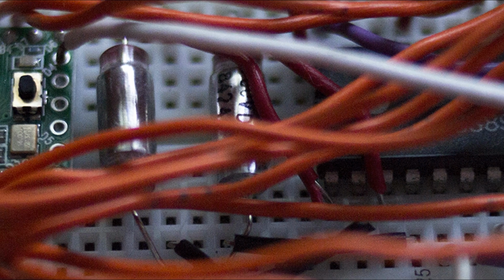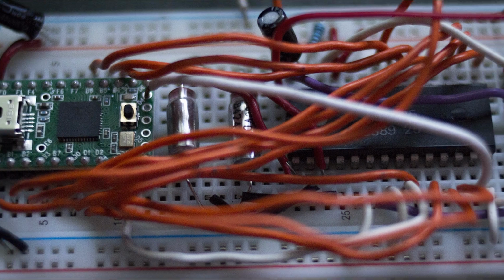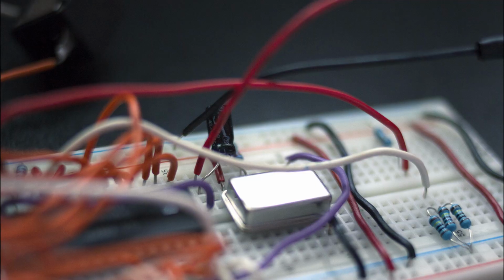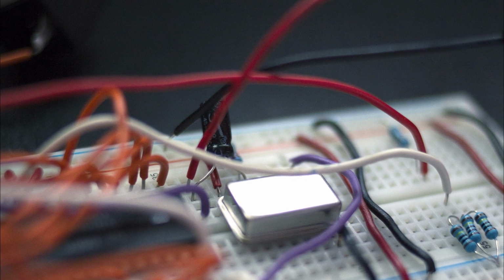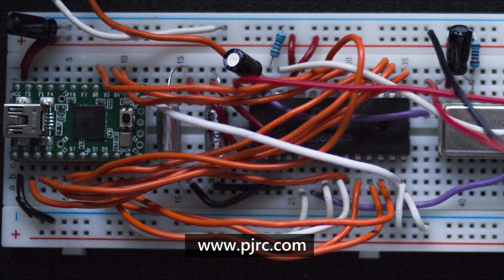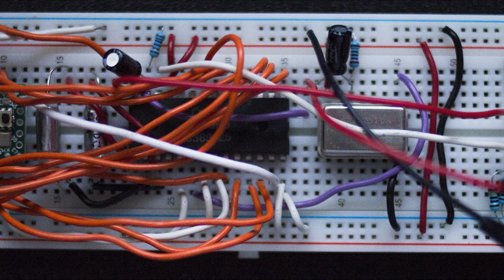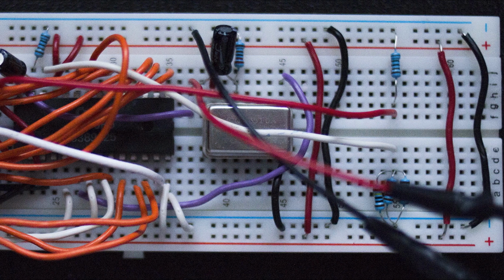Hi, I'm Brian Peters, and I just wanted to show you some of the features of my SID synthesizer. It's built with pretty much just a Teensy 2.0 Arduino controller, which you can buy new for $19 at pgrc.com, and a SID 8580 chip, which you can find on eBay amongst other places.